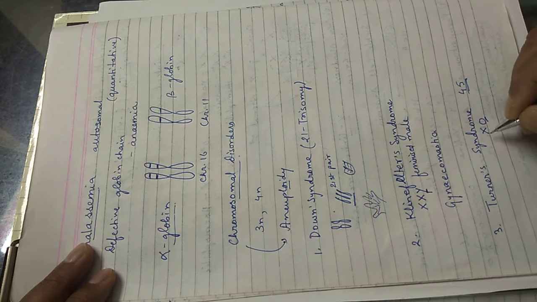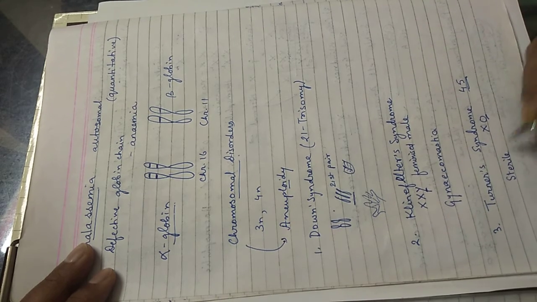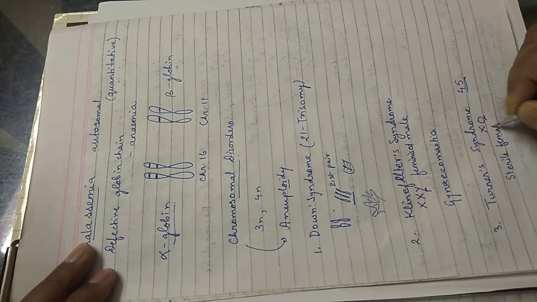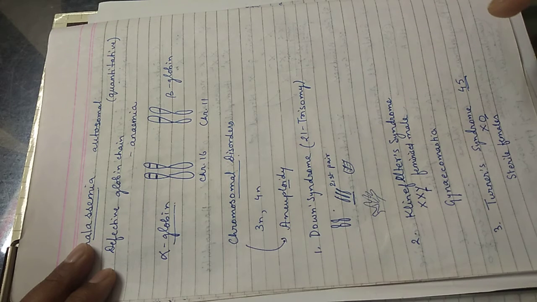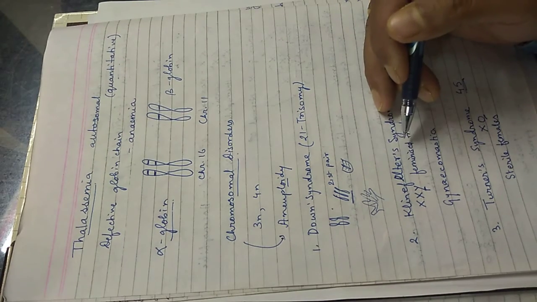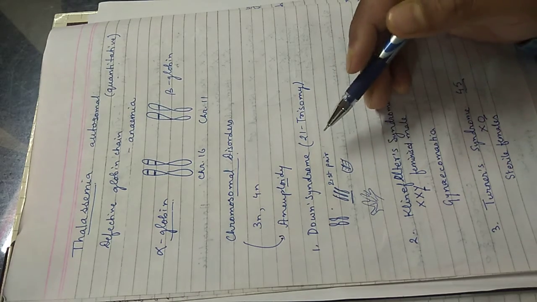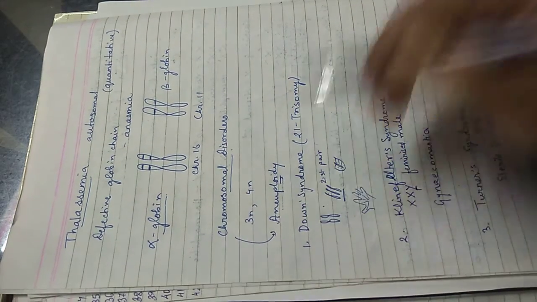Since it is X, such a person will be a sterile female with underdeveloped reproductive organs, and the IQ will also be less. So all these three, Down syndrome, Klinefelter syndrome and Turner syndrome, are the 3 types of chromosomal disorders. It is a case of aneuploidy.